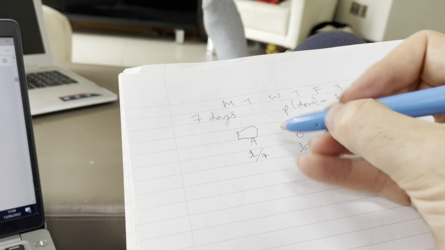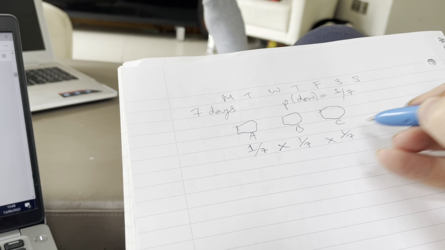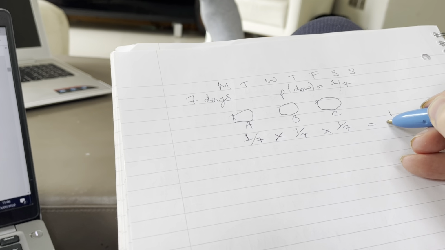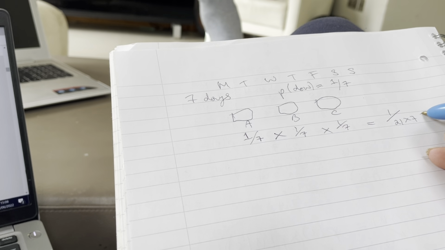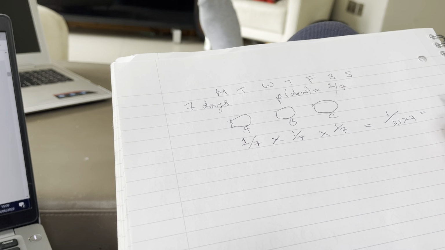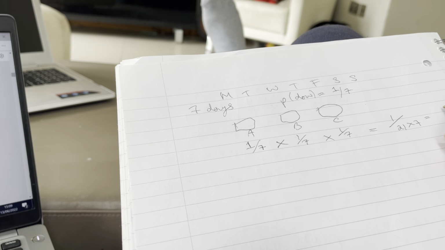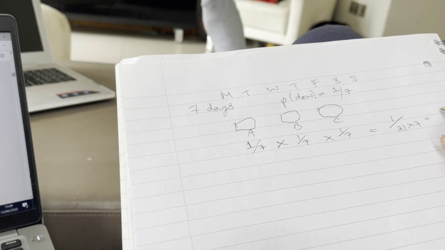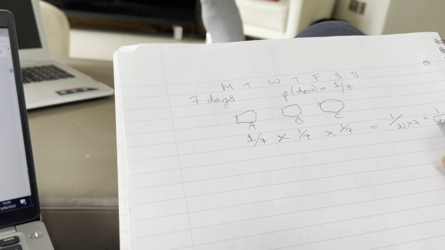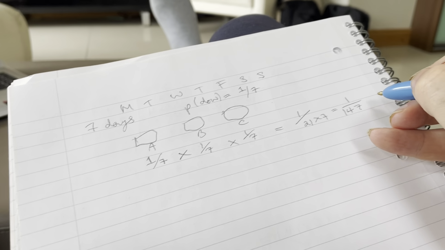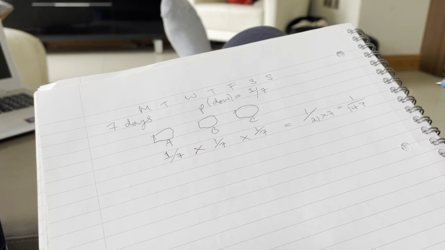So multiply them all together and you get 1 over 7 times 7 times 7, which is 1 over 343. So that's a pretty low probability, which is what you'd expect.